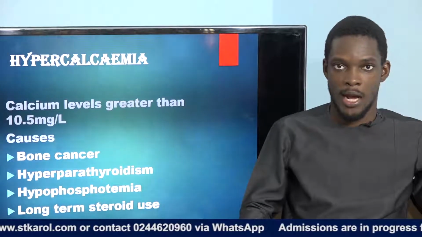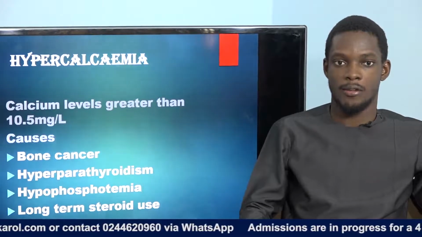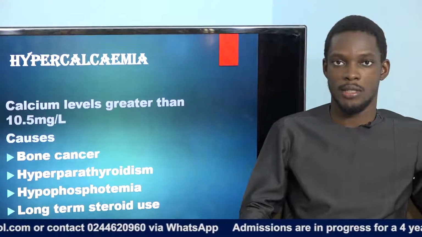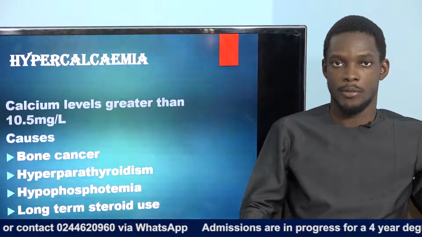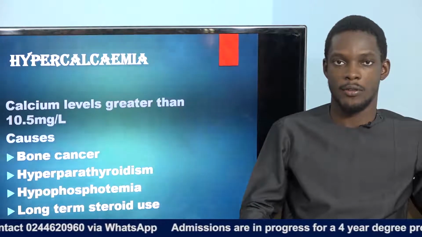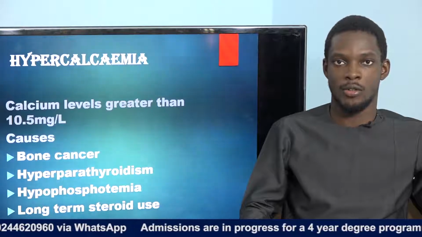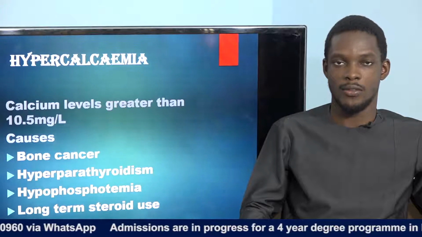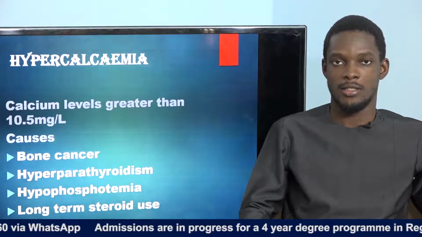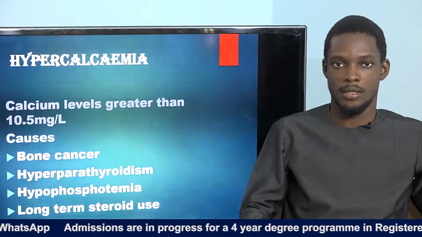Hyperparathyroidism. As has already been explained, the parathyroid glands are responsible for calcitonin production. Calcitonin is responsible for the breakdown of cells, and hence in a case where you have a high amount of parathyroid hormones in circulation, calcitonin also becomes highly concentrated or is released in high amounts into the bloodstream, and hence a client can experience hypercalcemia.